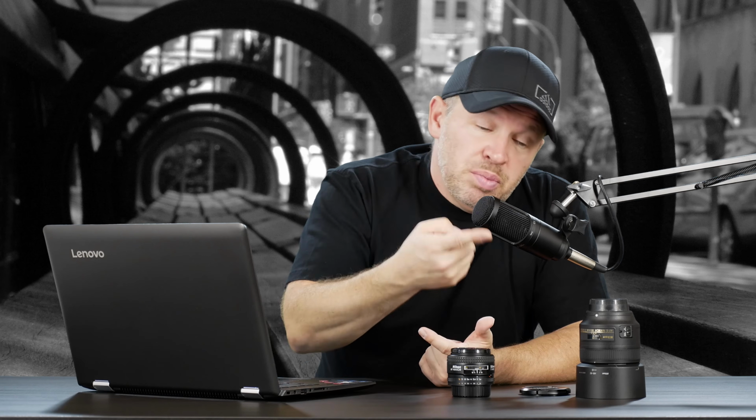Again, if you're looking for a zoom, as I said, if I was going to put something together, I'd put it together with the 24-120 f4 VR. So I hope that answers your question.